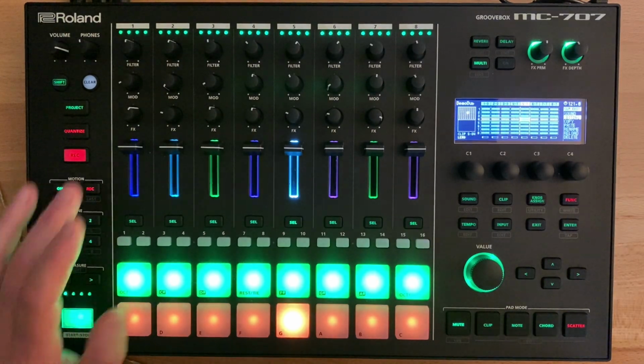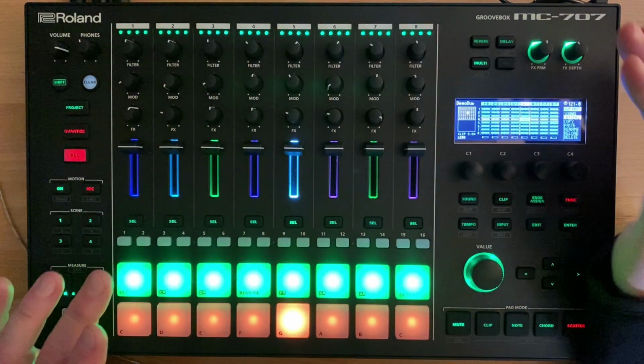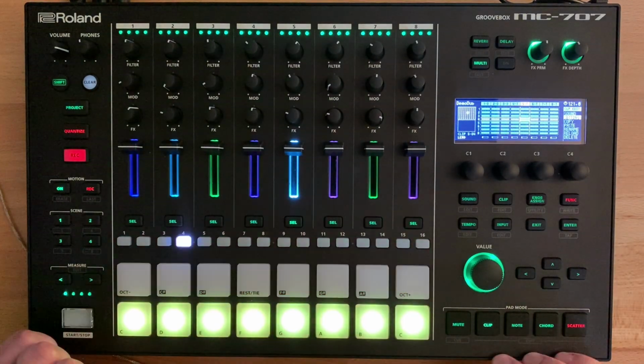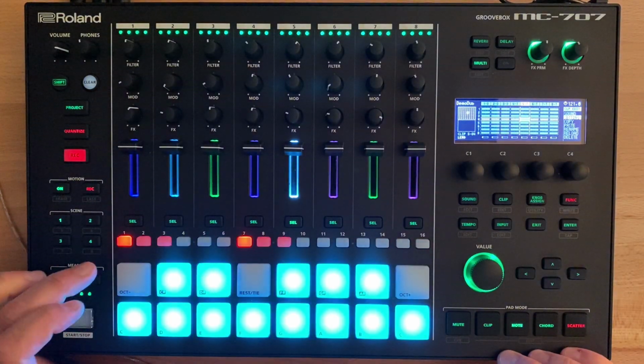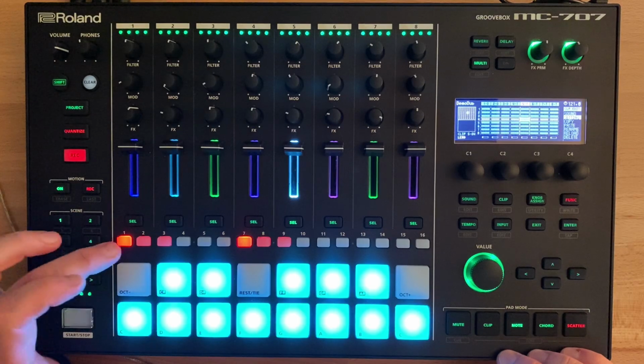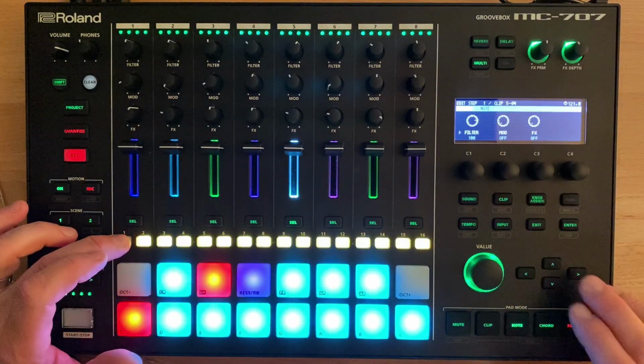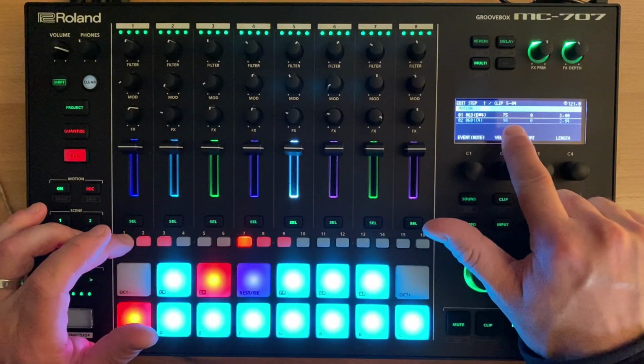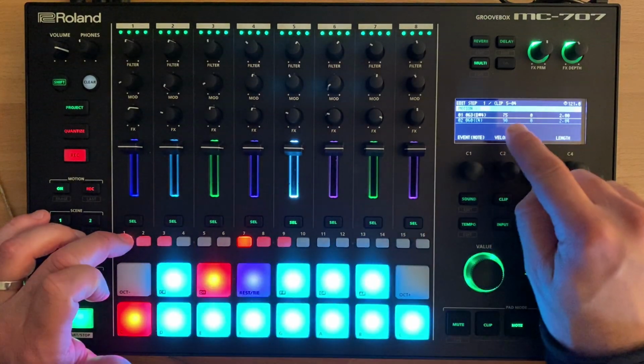So it's pretty easy to actually record the knob movements to tweak things in time with the music. If you want to edit it, you have to go into note mode and hold down a step where you have some recorded automation. If you see up here on the screen, by default, it'll usually be note mode. So you're selecting whatever note is on that step.